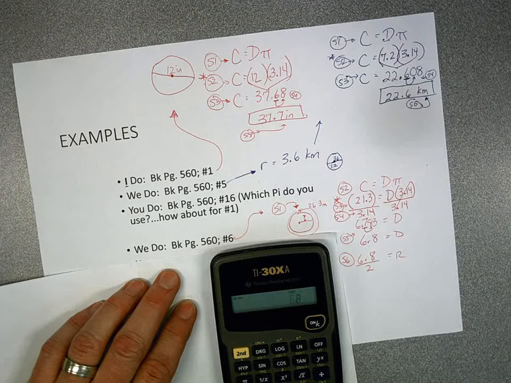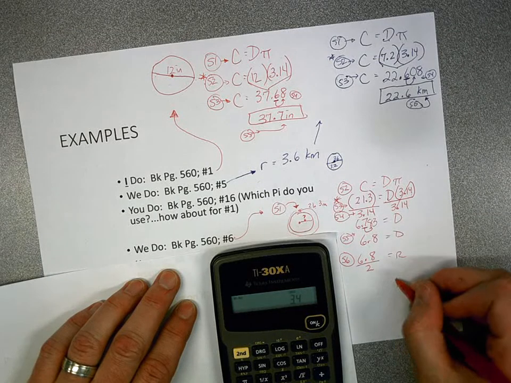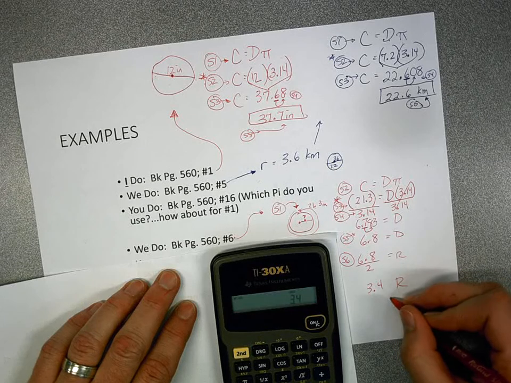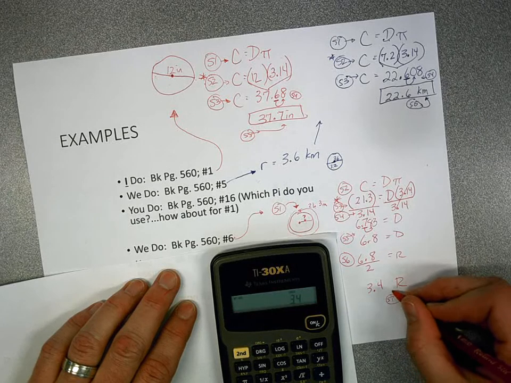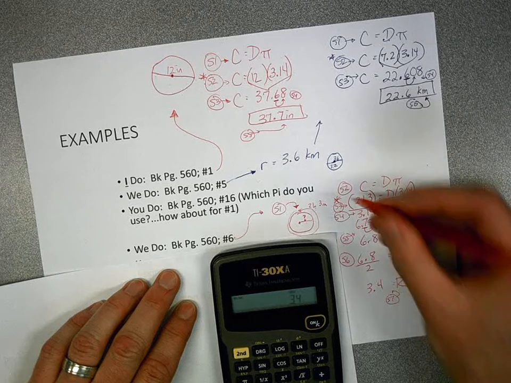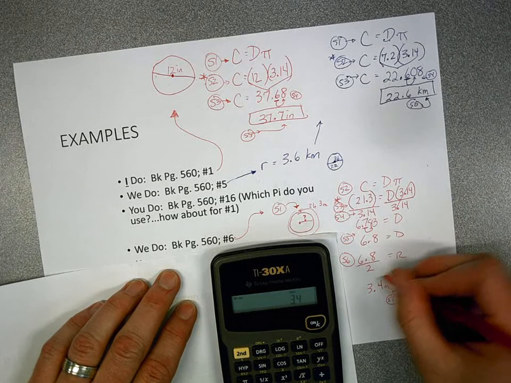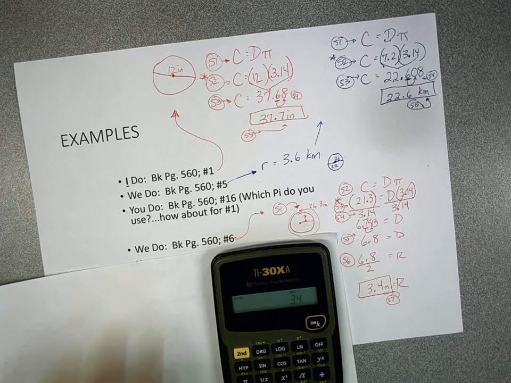Divided by 2 equals, so our radius, everyone, is 3 4/10. And of course, don't forget your units. 3 4/10, what was it? M for meters. 3 4/10 meters long.